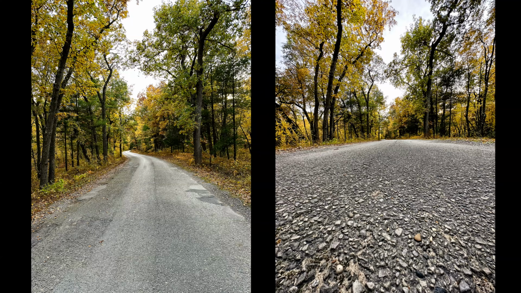So change up your perspective to create a new interest and a new looking image that I think is pretty cool. Which one do you like the best? Let me know down below.